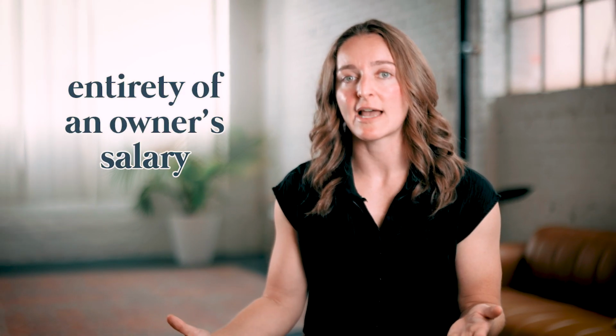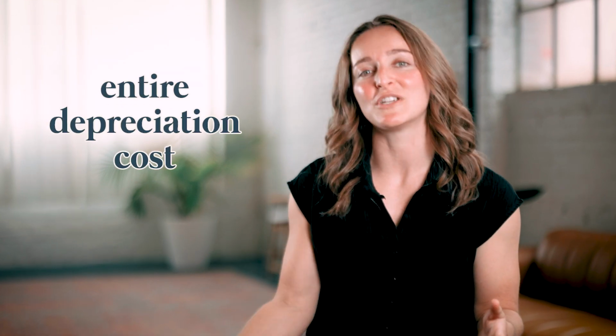Now, this is where I see a lot of variance in the SBA world, what add backs lenders will find acceptable. For example, some lenders, as part of an SDE calculation, will add back the entirety of an owner's salary. Some lenders won't add that back. Some lenders will add part of that back. Some lenders will add an entire depreciation cost back. Some lenders will only add back a percentage. So things can get a little complicated here.